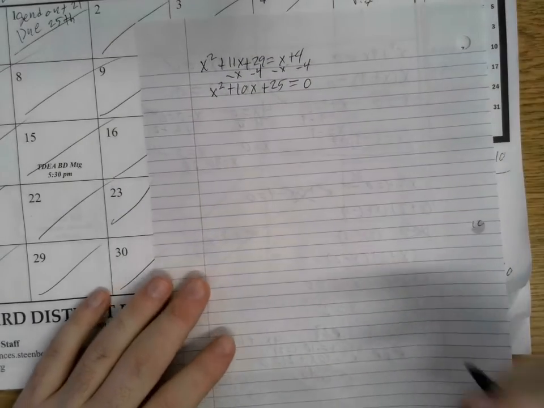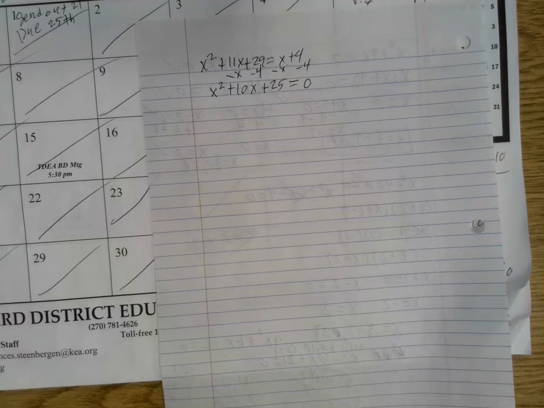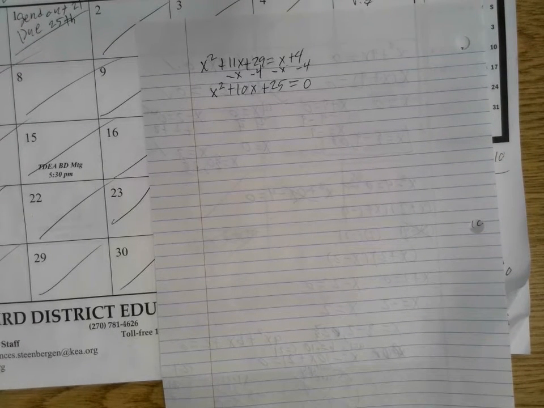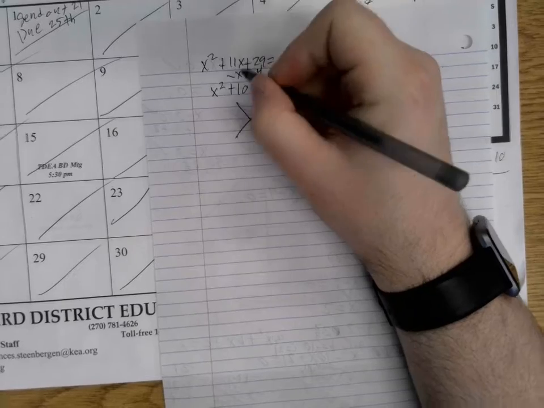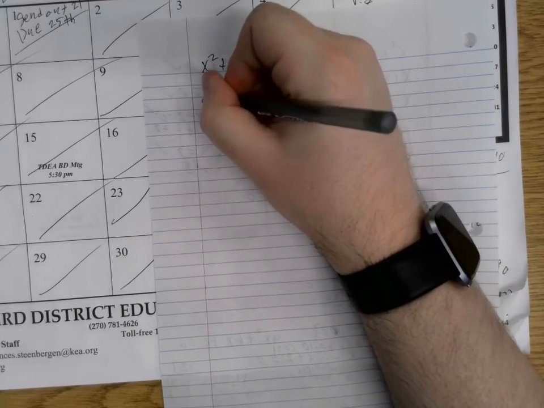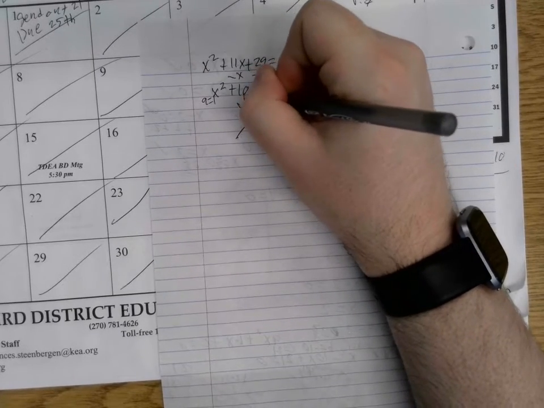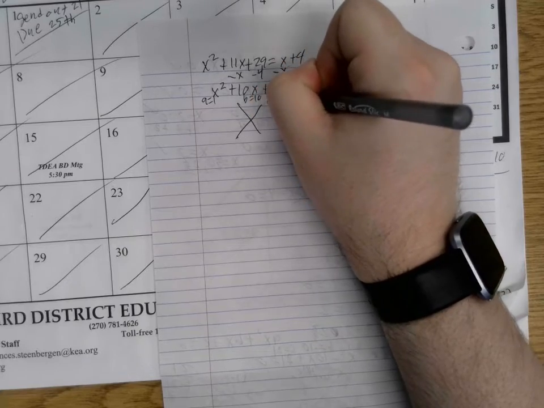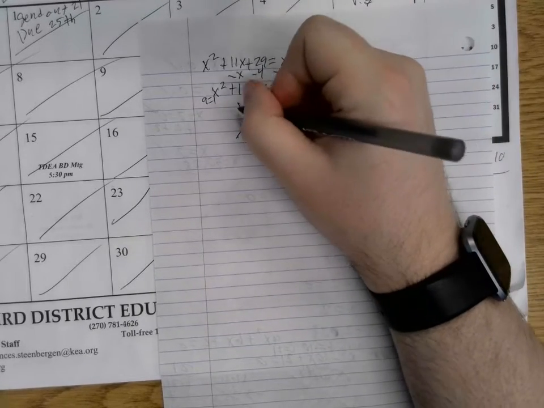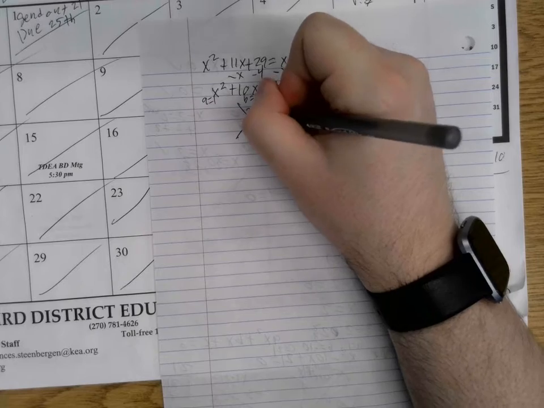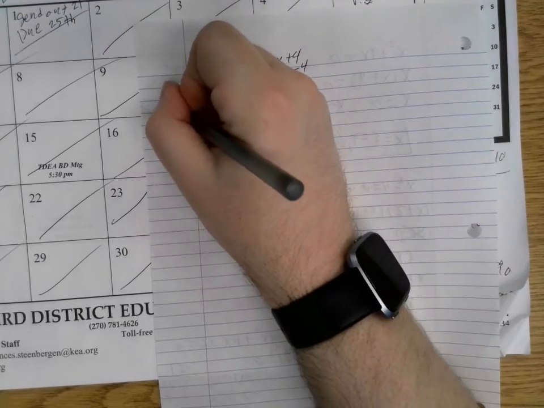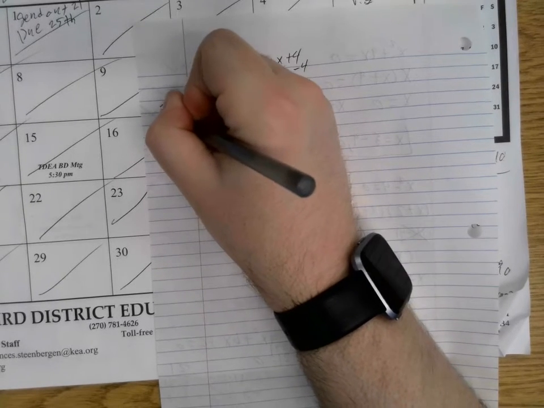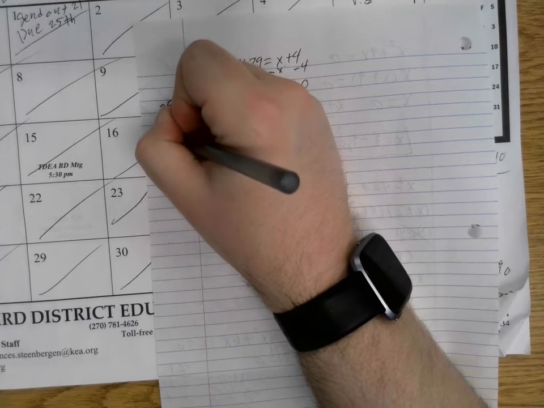Okay, so after that, it becomes a simple matter of factoring. If you sit and stare at this one a little bit, you can probably figure it out. I'm going to do the X method again. So my A value is 1, my B value is 10, my C value is positive 25. So A times C, 1 times 25 is 25, and B is 10. Two numbers that multiply to give me 25, but add to give me 10. Well, that's 1 and 25, and 5 and 5.